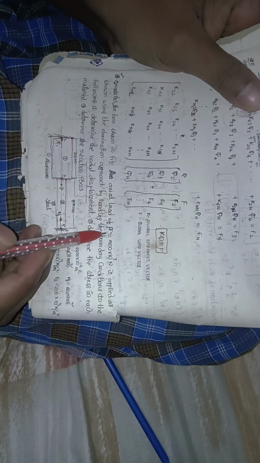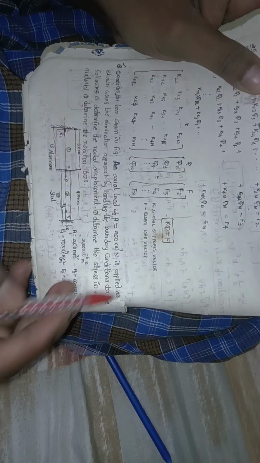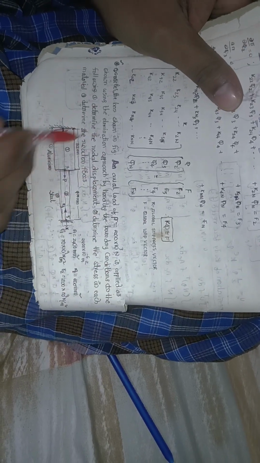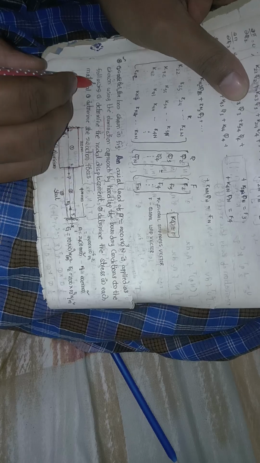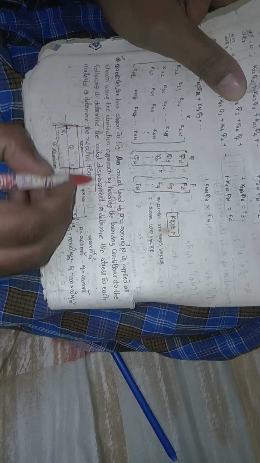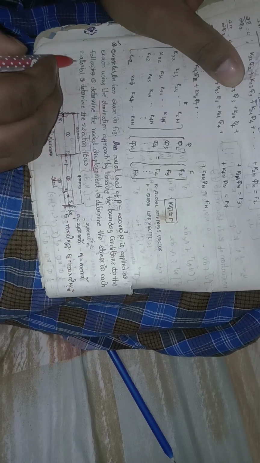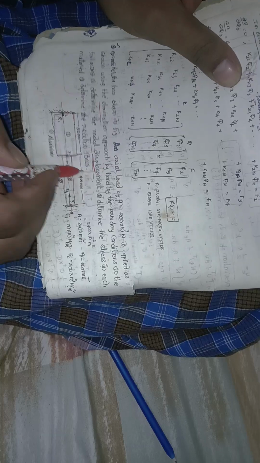An axial load of P, this is P equal to 210 cube newtons, is applied as shown. Using the elimination approach, handling the boundary conditions, determine the nodal displacement, determine the stress in each material, and determine the reaction forces.